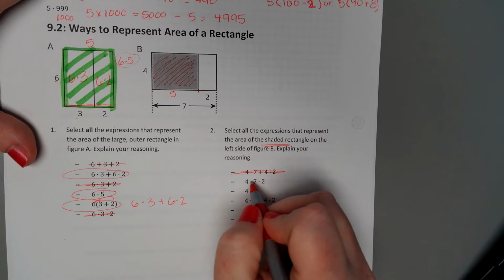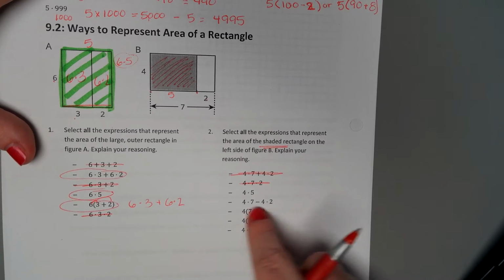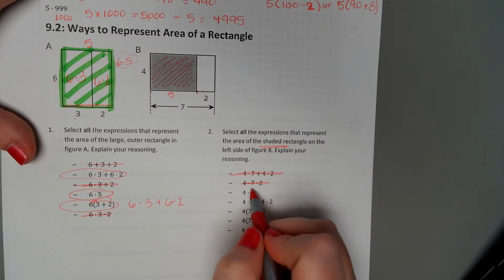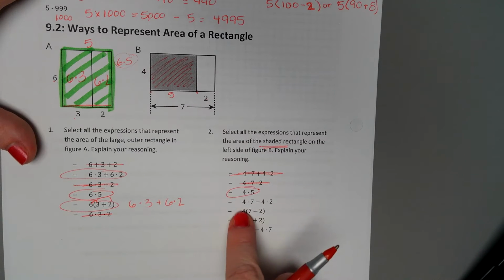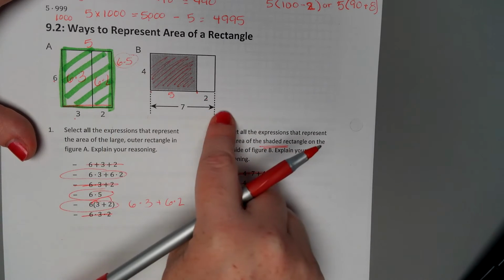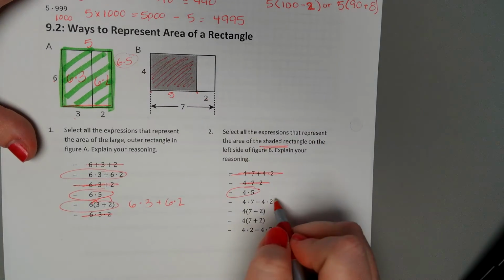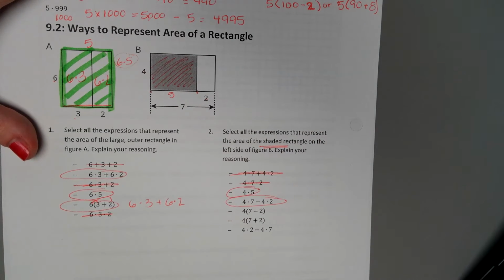Multiplying 3 numbers, that gives us volume. So that doesn't work. 4 times 5. 4 times 5, that would be this small one, so that works. 4 times 7, which is this whole area, minus this little area. So that one does work as well.